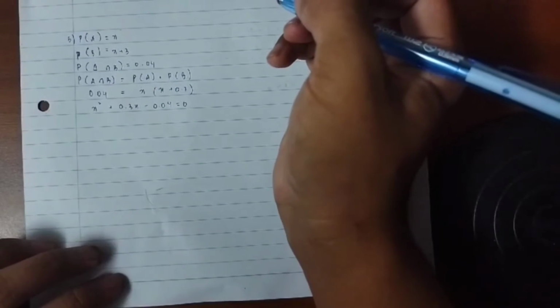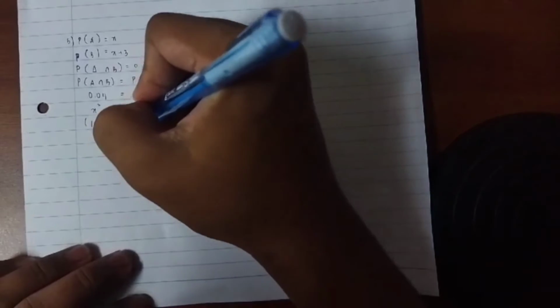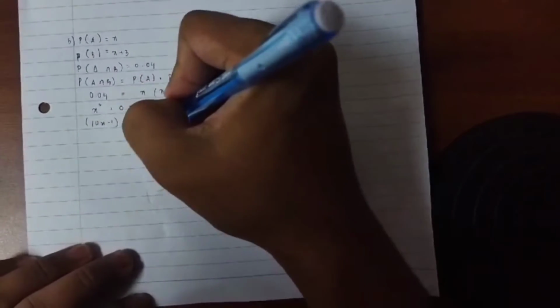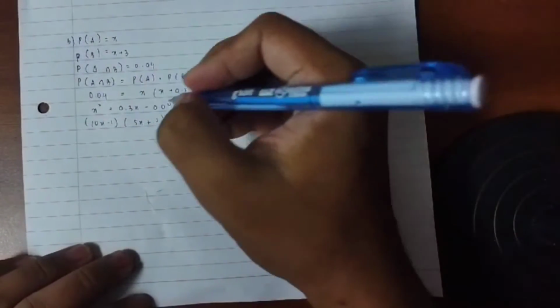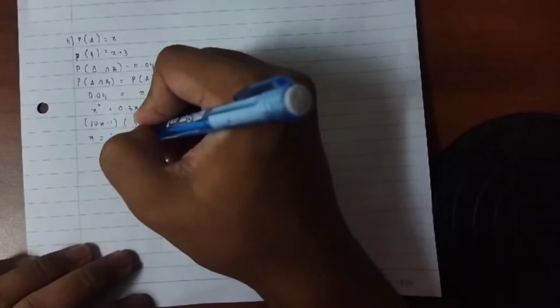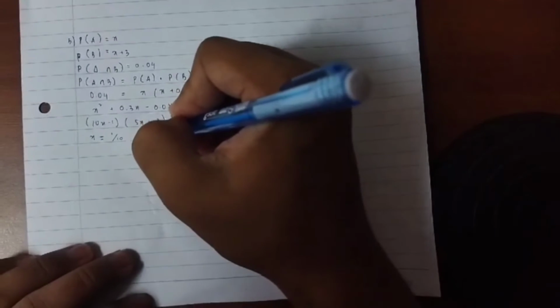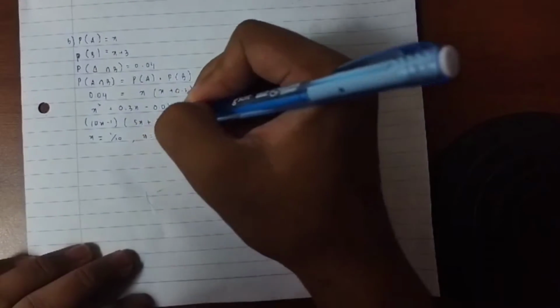Using the calculator, we get 10x minus 1, 5x plus 2 is equal to 0. So x is equal to 1 over 10, and x is equal to negative 2 over 5.